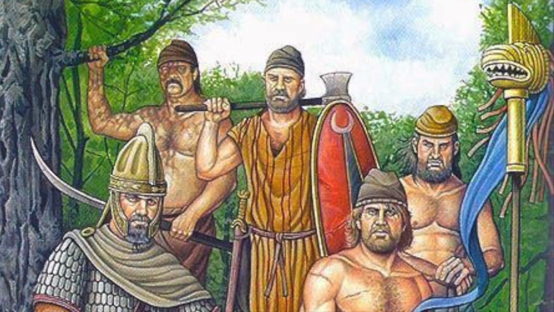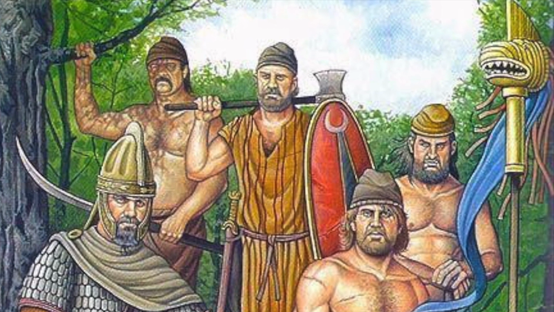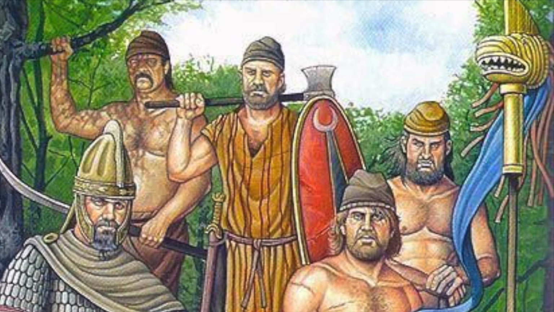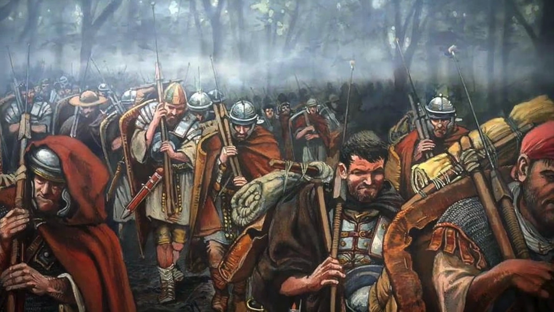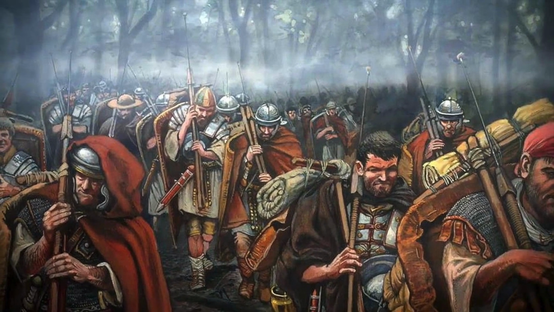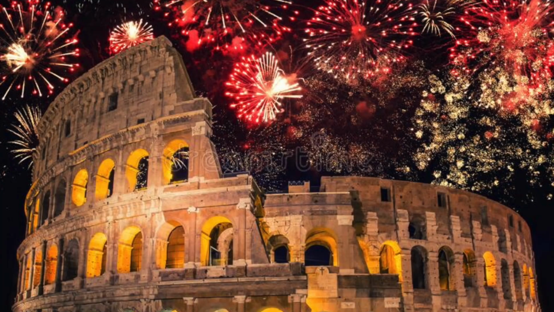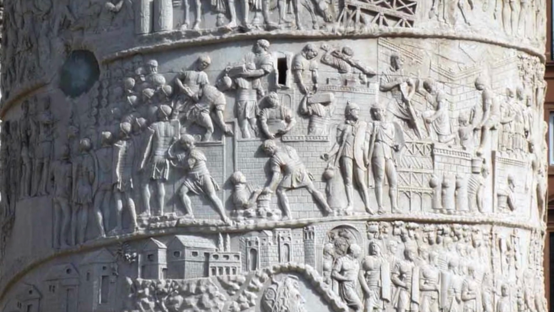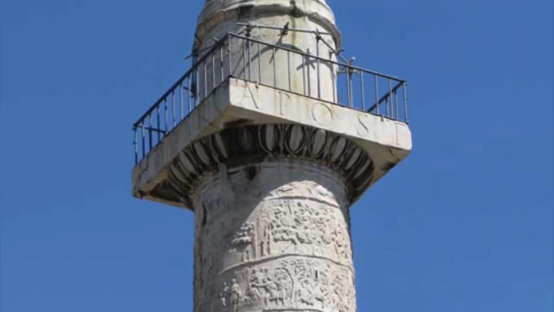Basically, the neighboring people, the Dacians, in modern Romania, were seen as trouble to the Romans. Plus, they had gold, so Trajan fought their leader, Decebalus, and won the First and Second Dacian Wars. After that, Trajan declared 100 days of celebration. The lower half of the column shows the First Dacian War. The top half depicts the Second Dacian War.